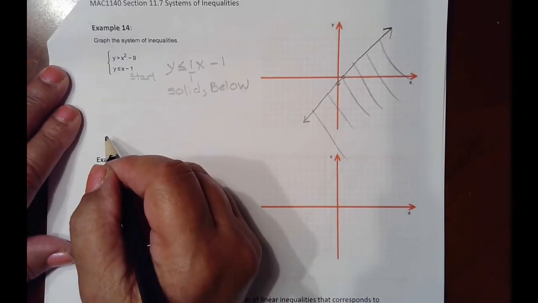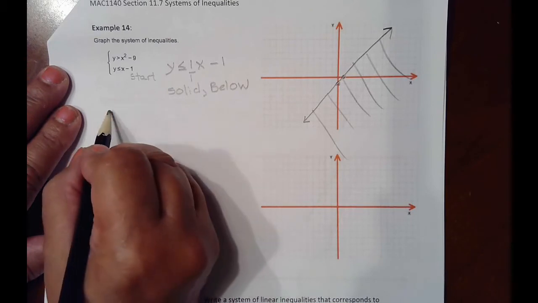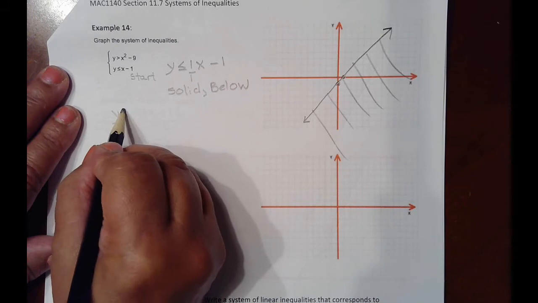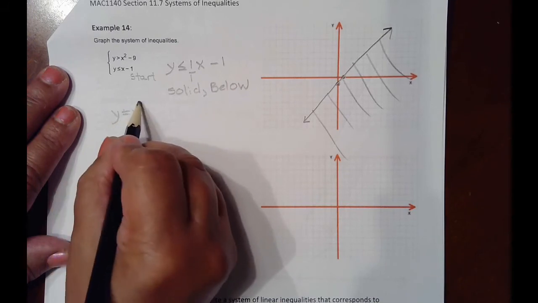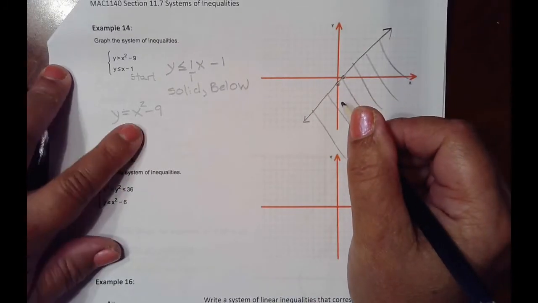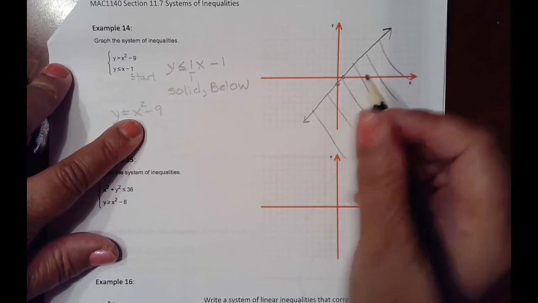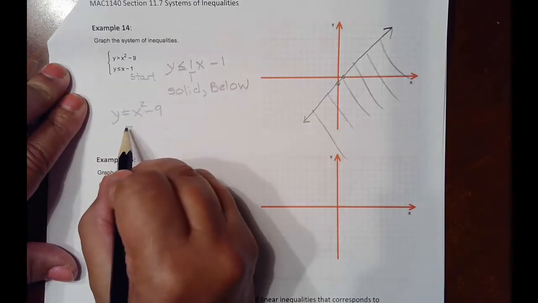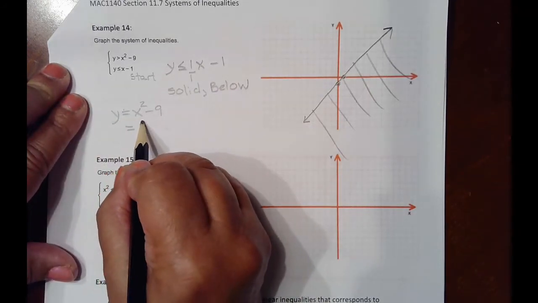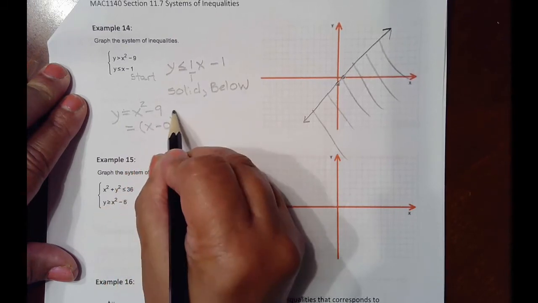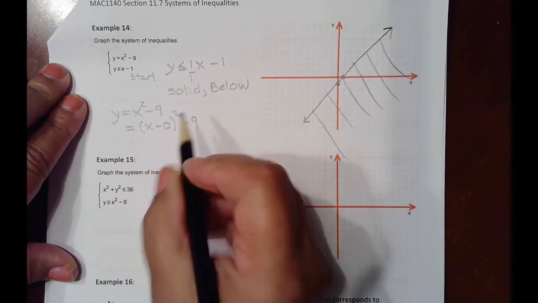Okay, then as far as the other one goes, you can treat it as though you're graphing this. And I was just talking about this a minute ago. This is a parabola, and you can write it like this if you want to, or you can just plug in points. It is x minus 0 squared minus 9.